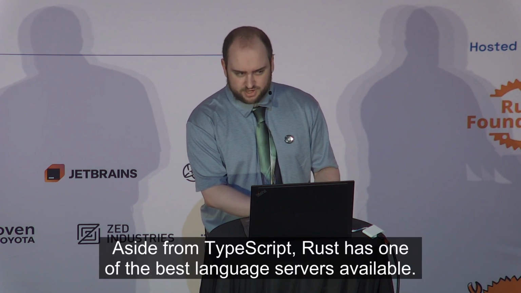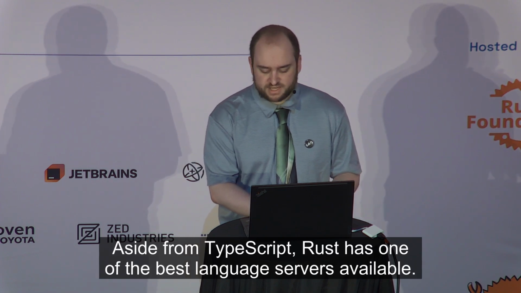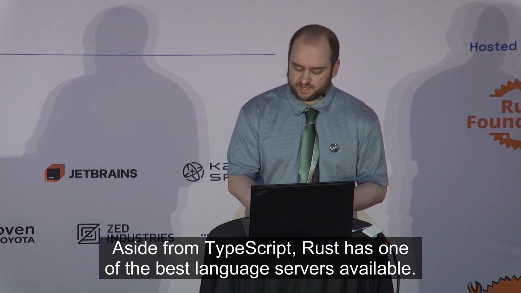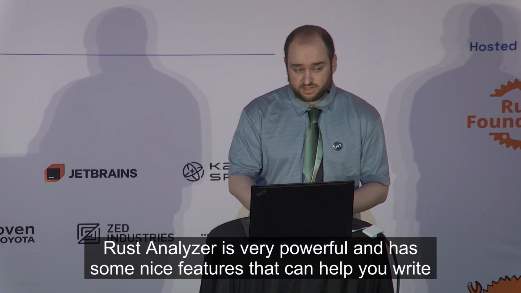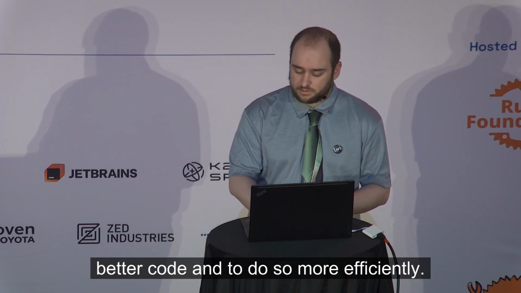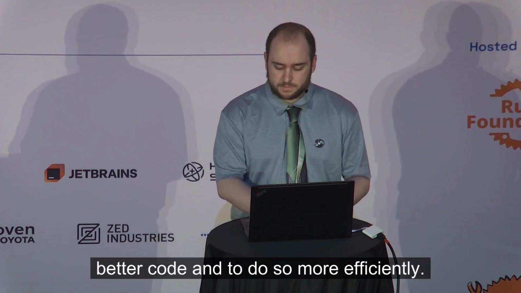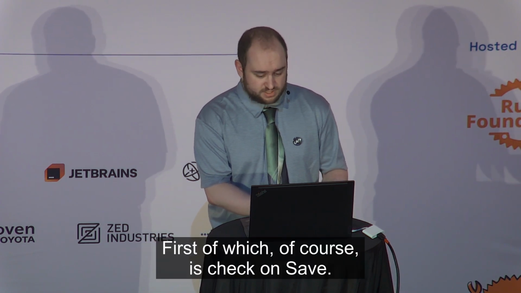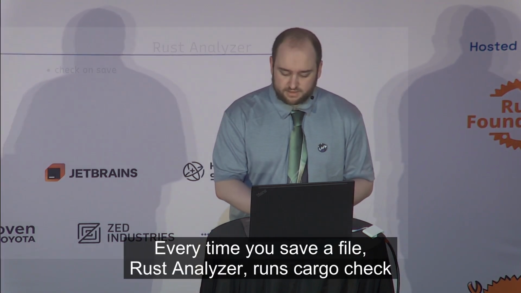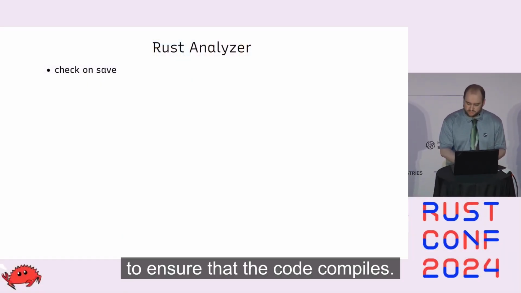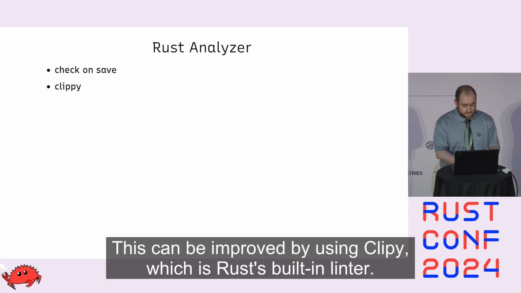Aside from TypeScript, Rust has one of the best language servers available. Rust Analyzer is very powerful and has some nice features that can help you write better code, and to do so more efficiently. First of which, of course, is check on save. Every time you save a file, Rust Analyzer runs cargo check to ensure that the code compiles. This can be improved by using Clippy, which is Rust's built-in linter.